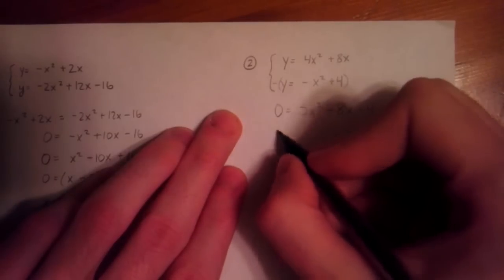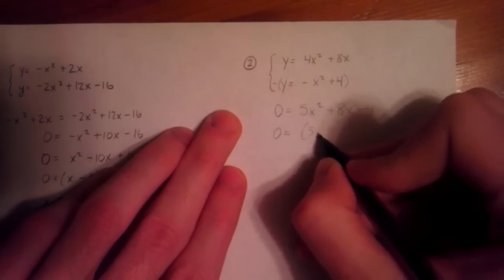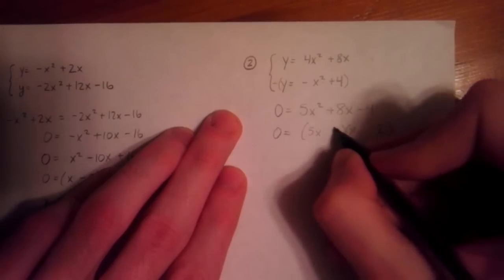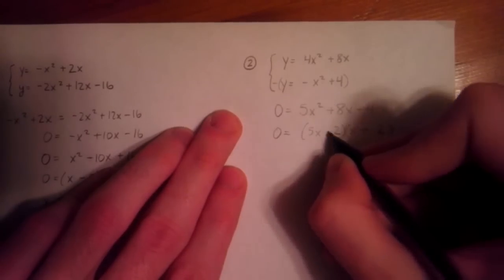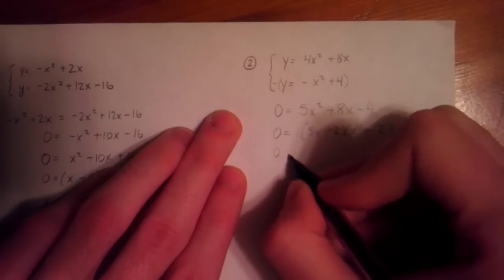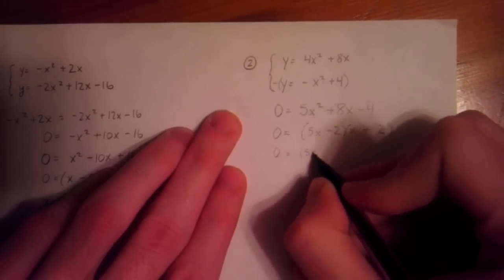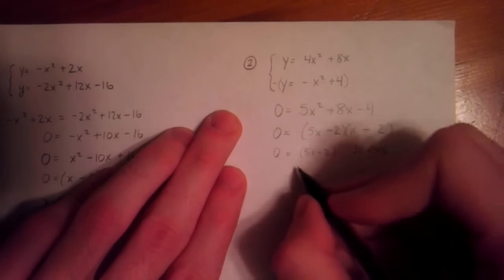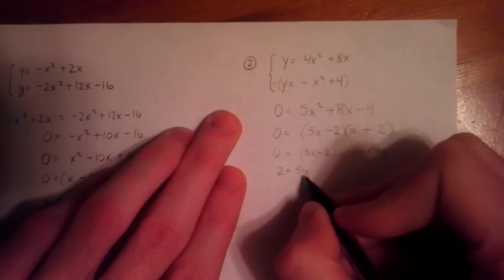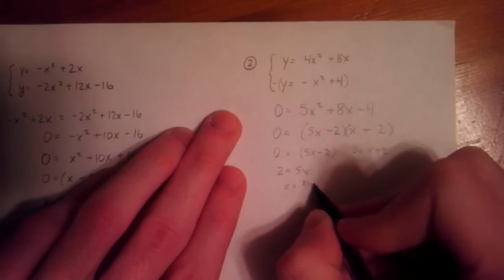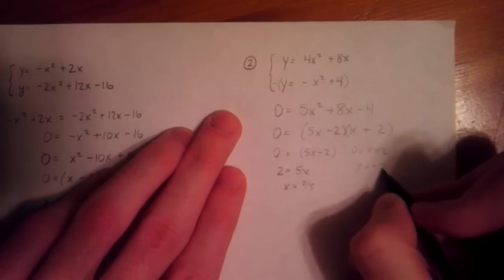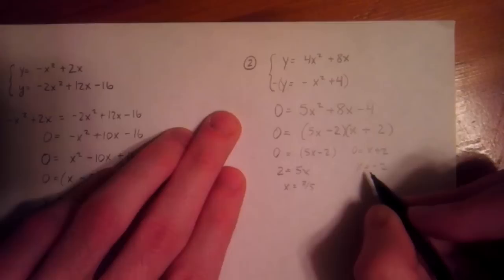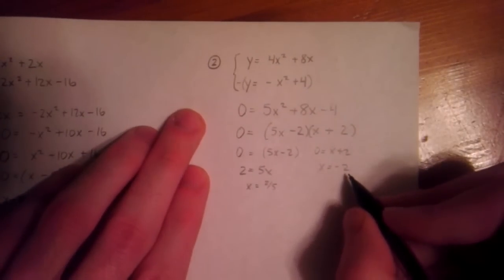Okay, so I'm going to try to factor this. I've got 5x and x, 2 and 2, plus and minus. And then I'm going to take and set each one of my factors equal to 0 and try to solve for x. Okay, so x would equal 2/5 and x would equal negative 2.